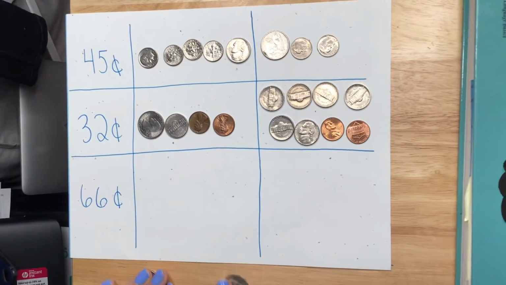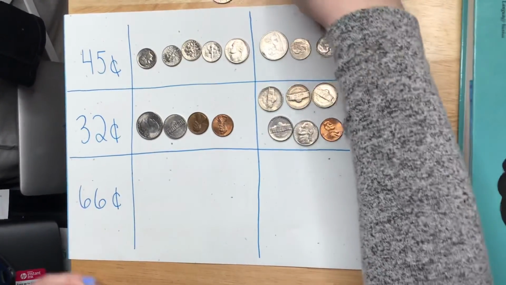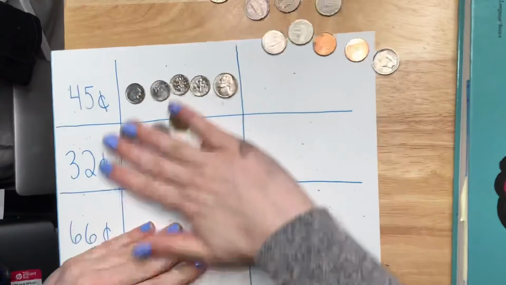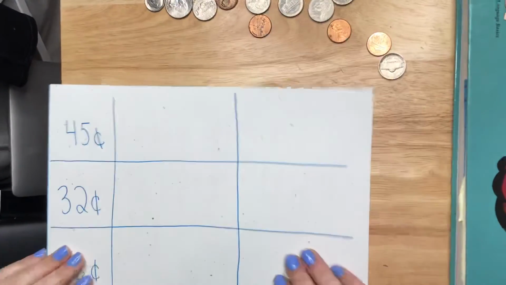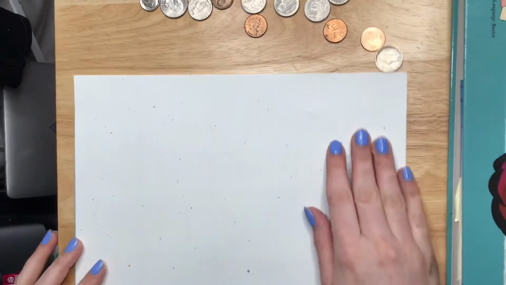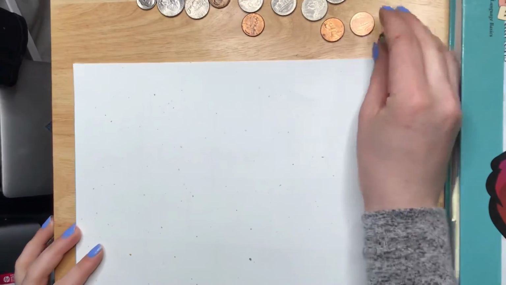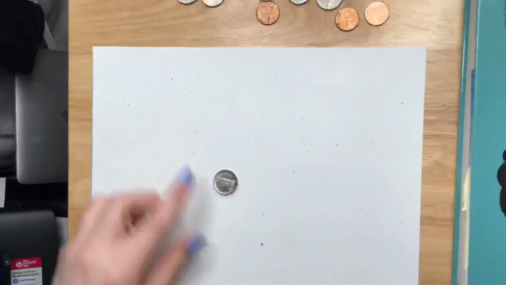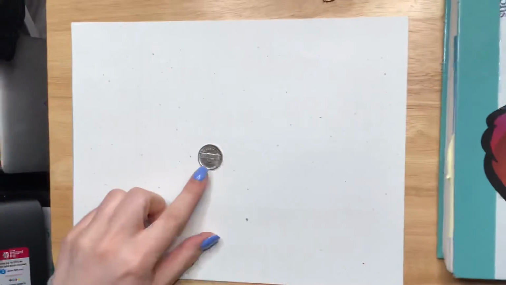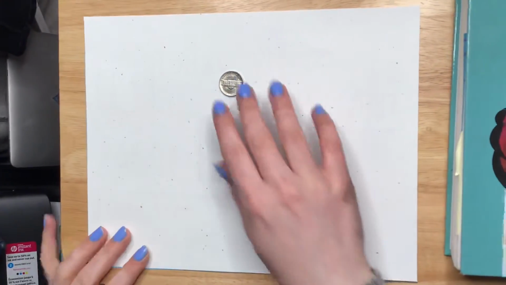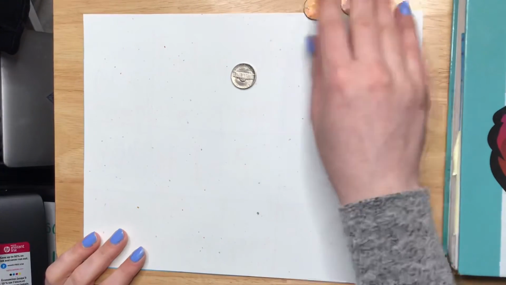I think you guys got the hang of this, but before I let you go on your own, I just wanted to talk a little bit about these different coins. So I'm going to go ahead and flip over my page real quick. And I just want to review that if I was with you and I handed you a nickel, how many pennies could you give me for a nickel?